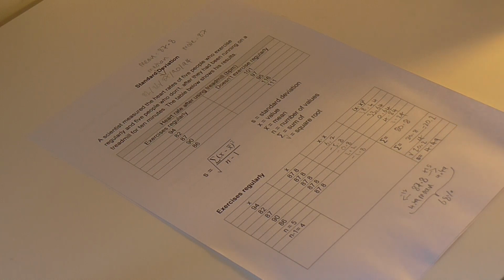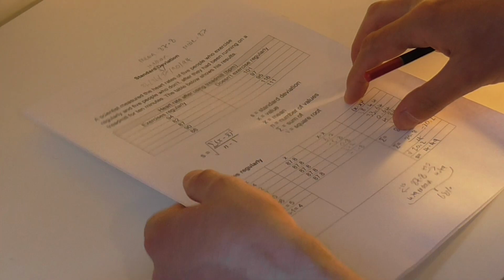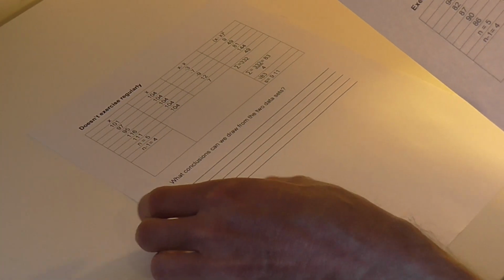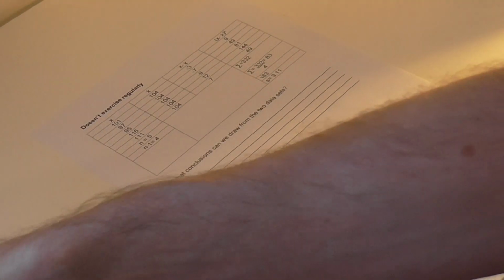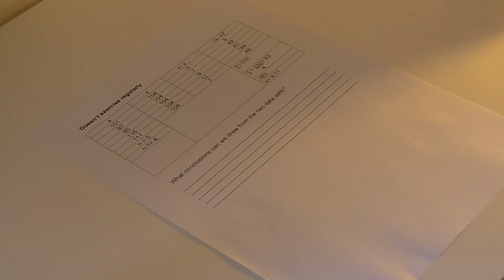So have a go at the doesn't exercise regularly group, and then we'll have a look at the answers, so you can pause and then check. Just to save a bit of time, there are the calculations for the second data set.